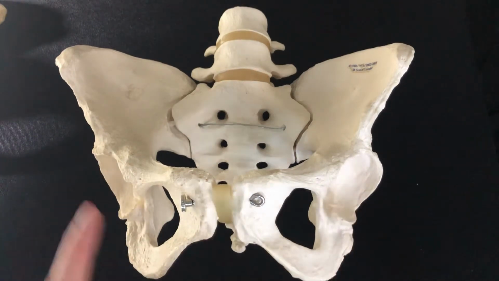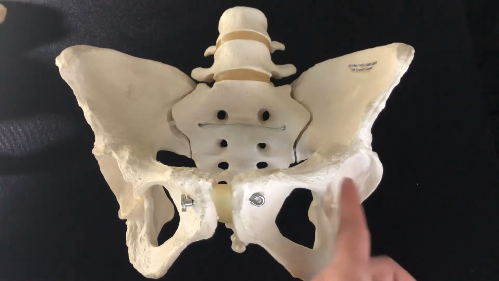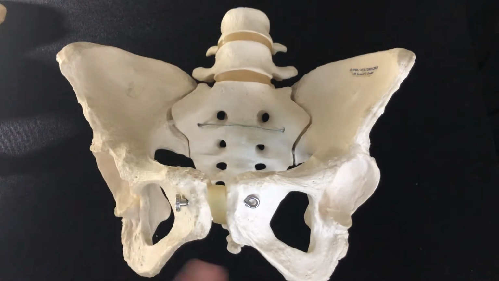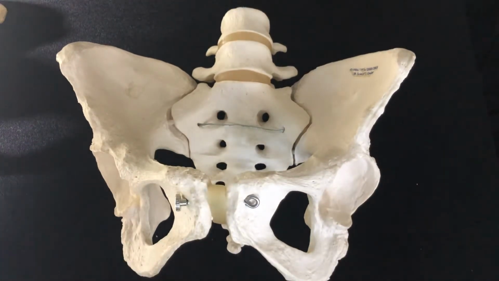Laterally on each os coxa, this is where our ball and socket joint forms between the os coxa and the femoral head. It's a complicated formation of 3 different bony components, but collectively it's known as the acetabulum.